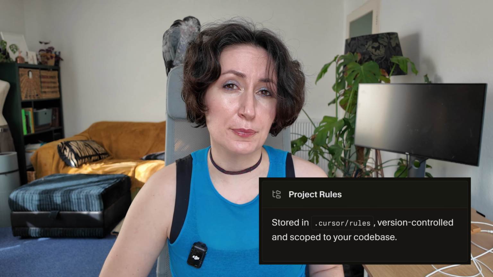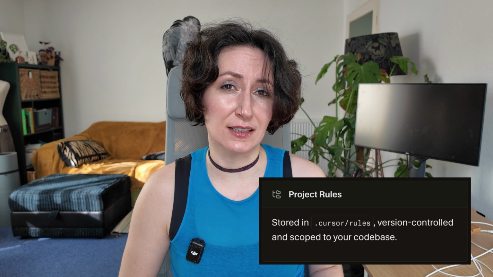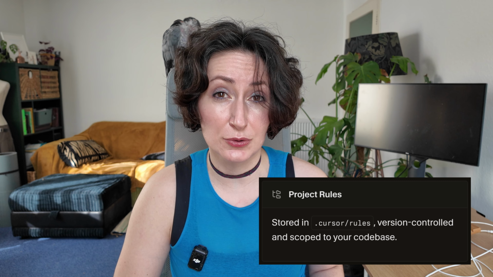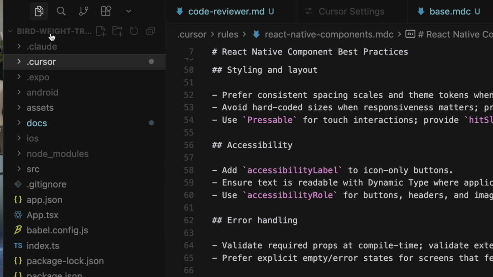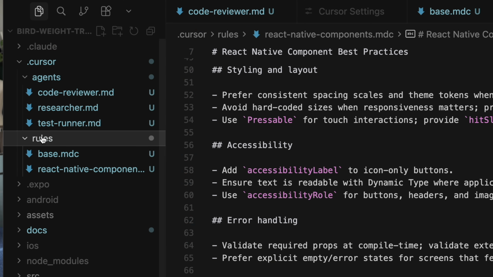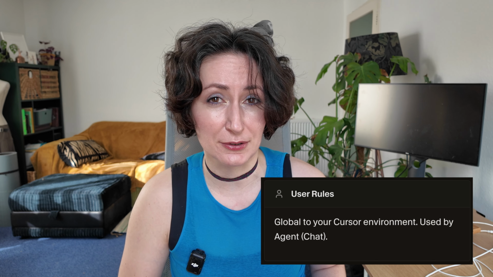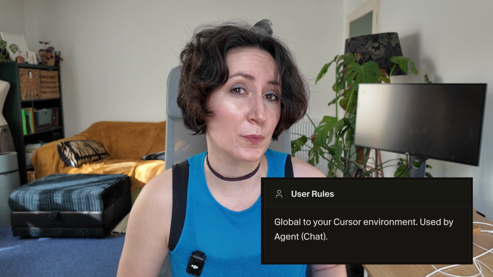So there are three places where you can define rules depending on their scope. First, project rules. Just create a .cursor/rules folder in your project and create your rules there. You can commit them and share with your team. If you want rules to be available in all projects on your machine, then create the .cursor rules folder in your home directory.